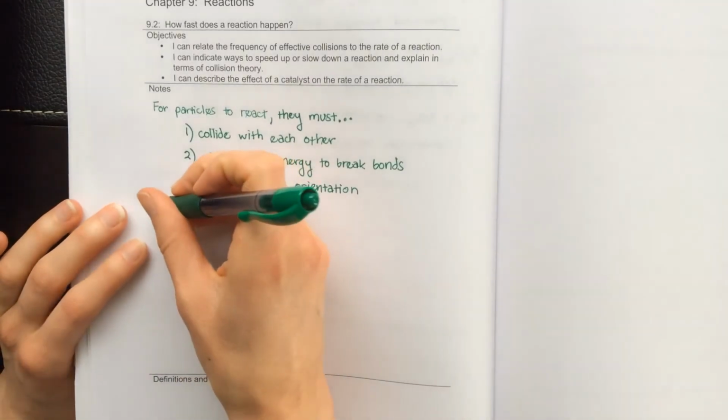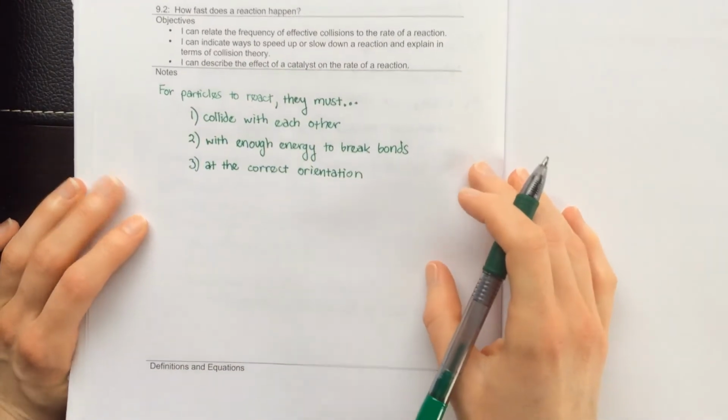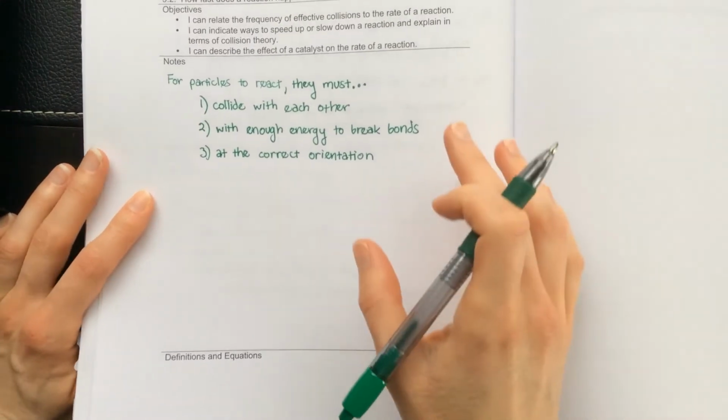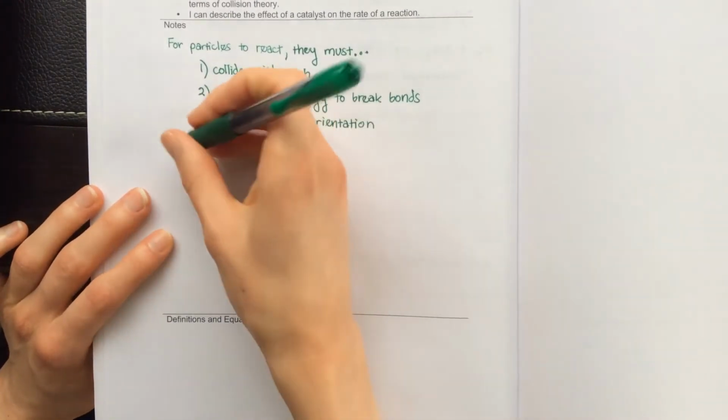One other definition that you want to know for this section, there's something called activation energy.